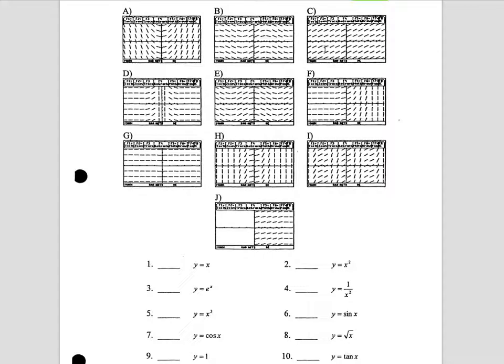So the first one, y equals x. What's the derivative of that? 1. Number 2, y equals x squared. What's the derivative of that? 2x. Okay, number 3, derivative of e to the x. E to the x. Number 4, derivative of 1 over x squared.